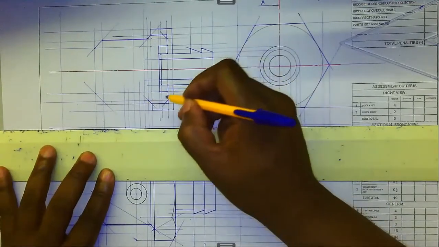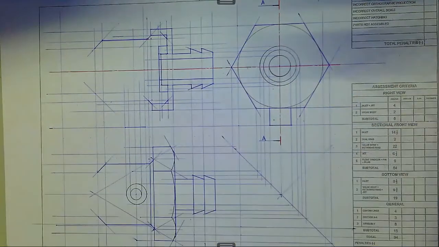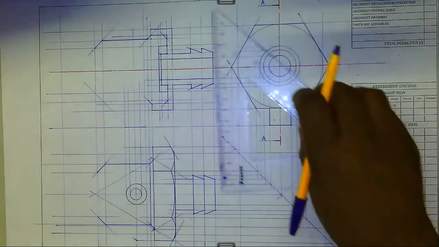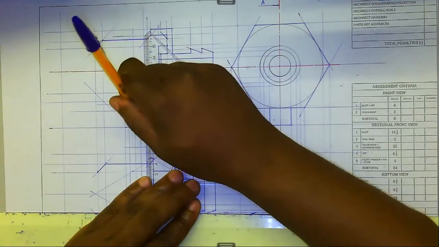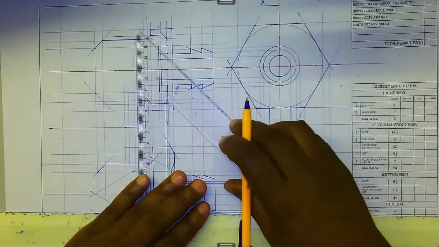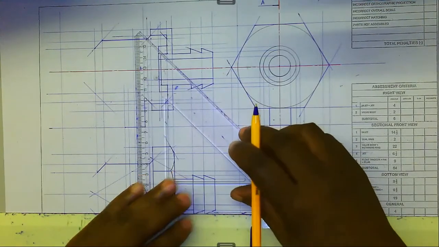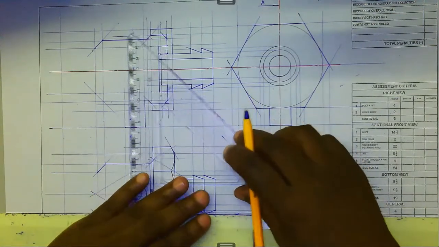So we are going to outline from here to there. We are also going to outline from here to there. Just check, remember we planned this week.